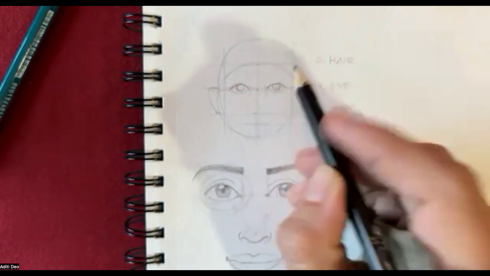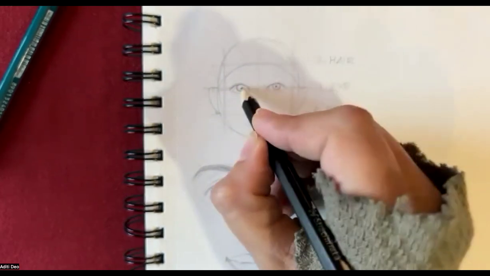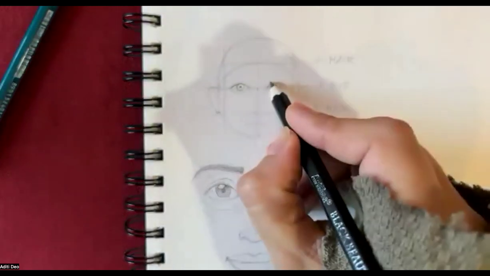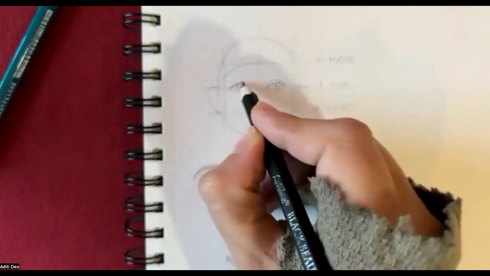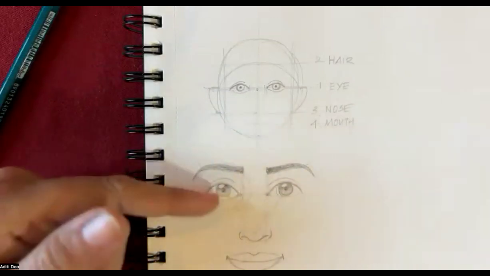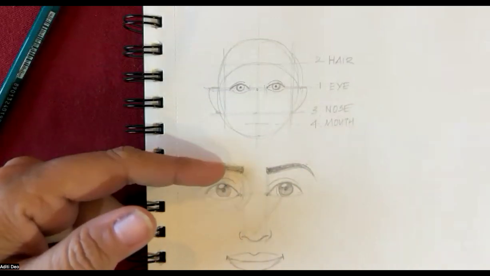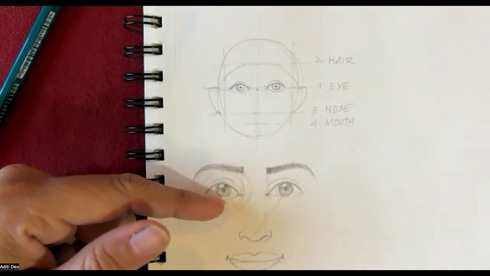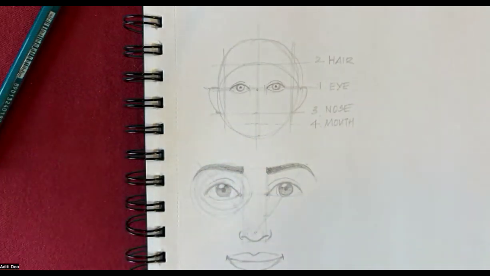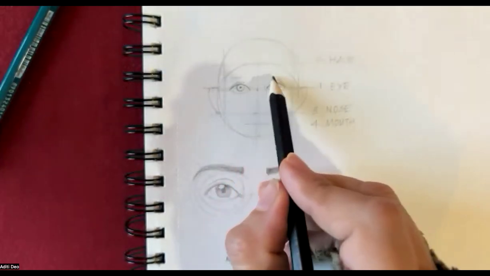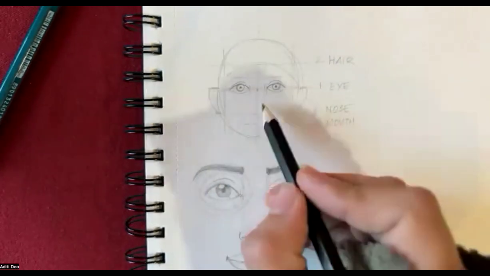There are lots of little physiological things that you will learn as we go along. Like the pupil is always connected to the top lid. And as the top lid moves, the pupil also moves according to that. On rare occasions, the pupil touches the bottom lid. And that completely changes the face, what the face is trying to tell us.